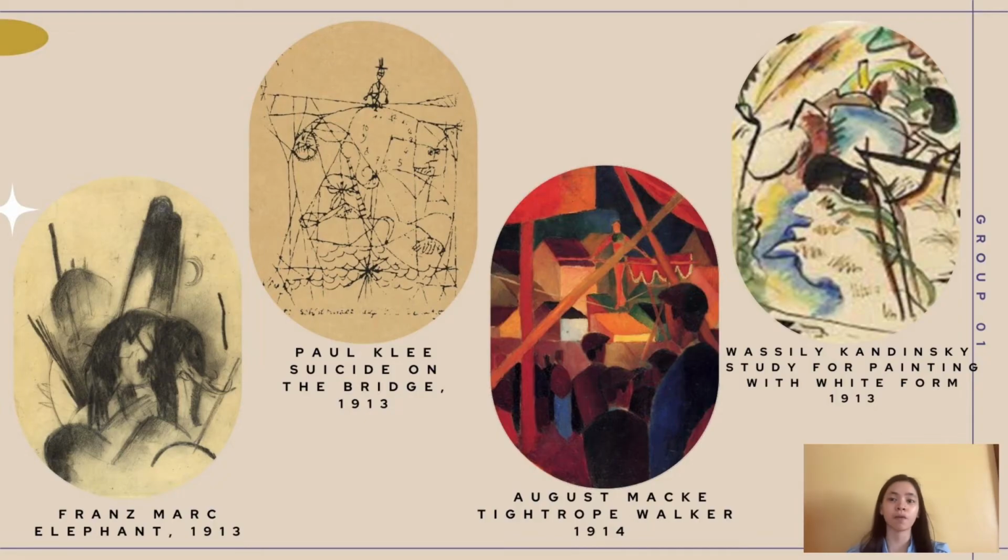Shown on the screen are some of the works of Der Blaue Reiter. First is The Suicide on the Bridge by Paul Klee. Second, The Elephant by Franz Marc. Third, Study for Painting with White Form by Wassily Kandinsky. And fourth, The Tightrope Walker by August Macke.